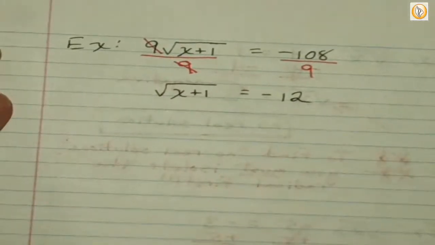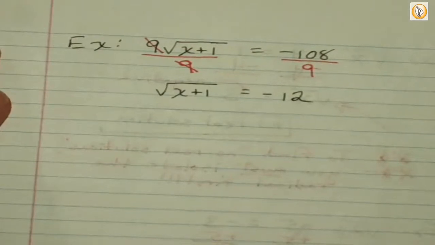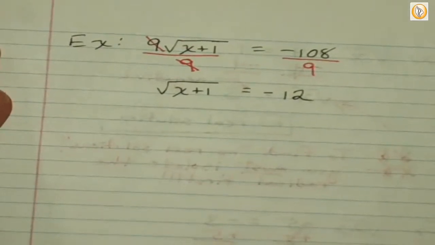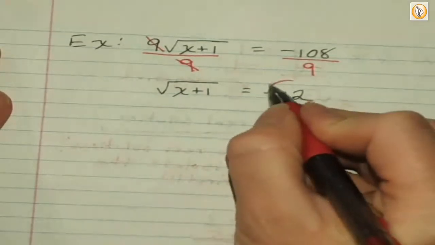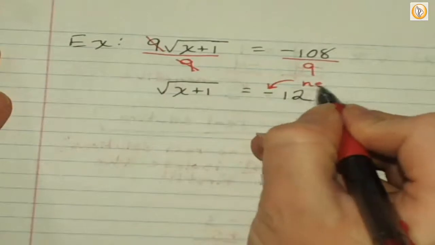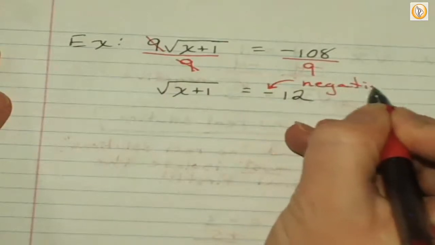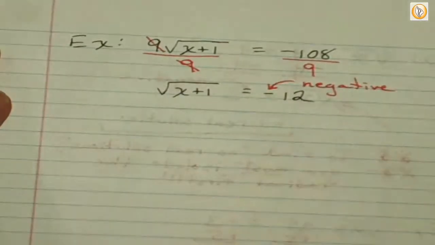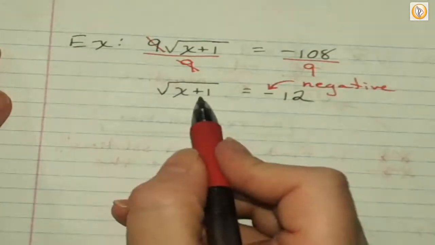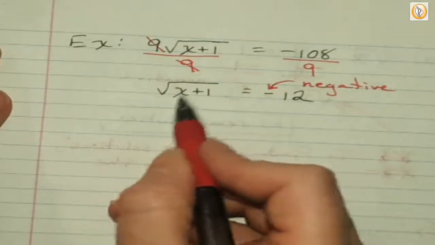All right. Now you have to square both sides, right? Wait, but the 1 is still there. It's not isolated yet. This is under the radical sign.